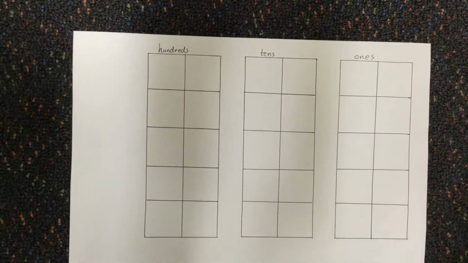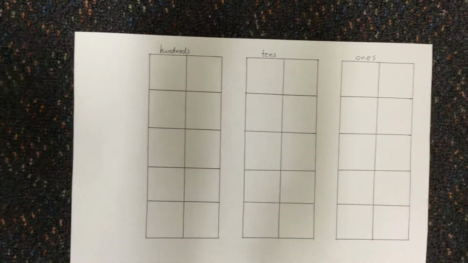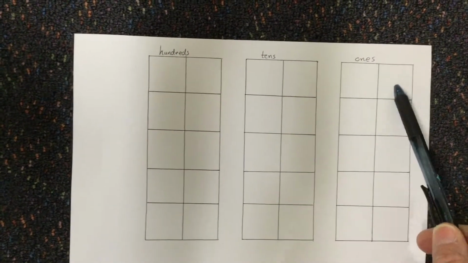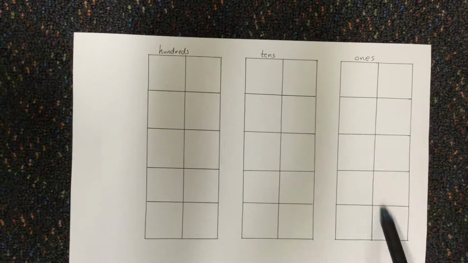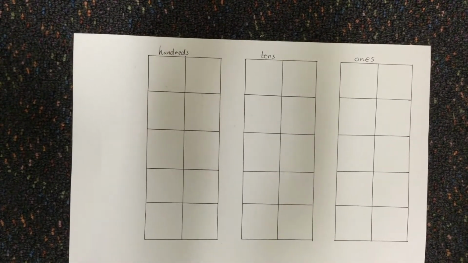Hi everyone, this is just a bit of a bundling game here. Now, to start off with, what I've done here is I've drawn a 10 frame, and this 10 frame's got 10 squares in it, and you'll see it's got 5 in each row. So we call those the 10 frame.